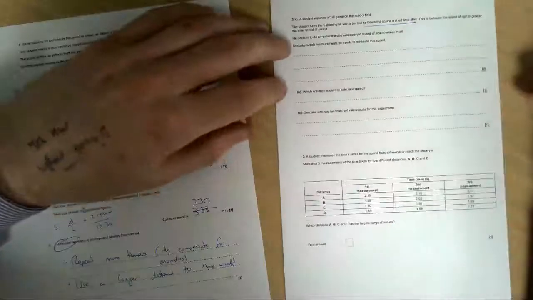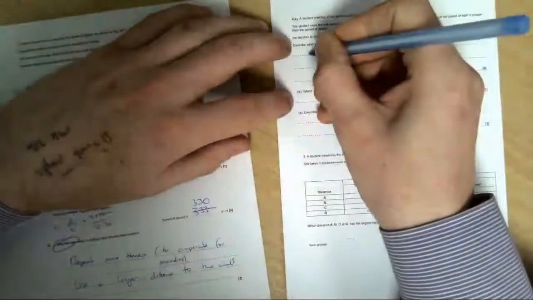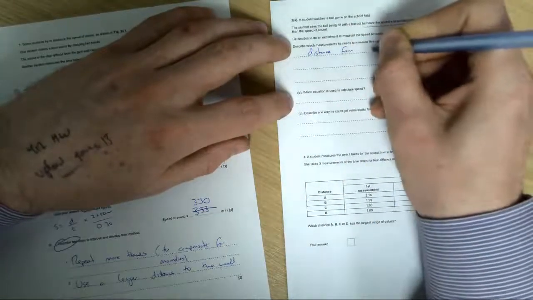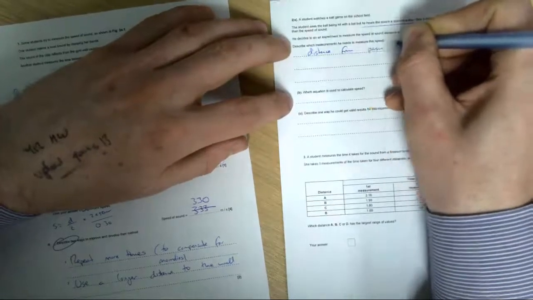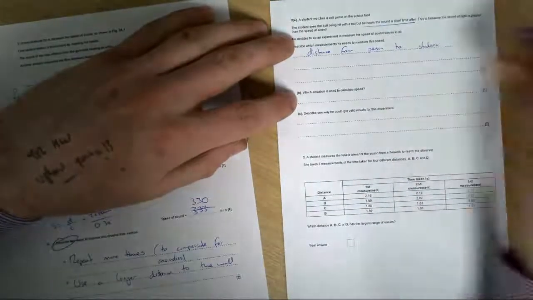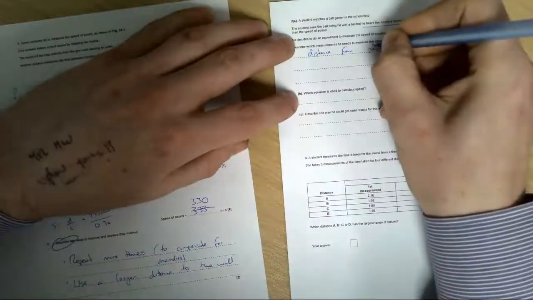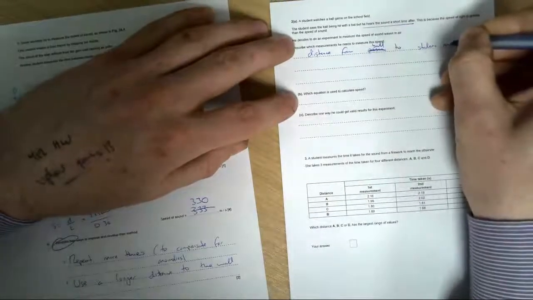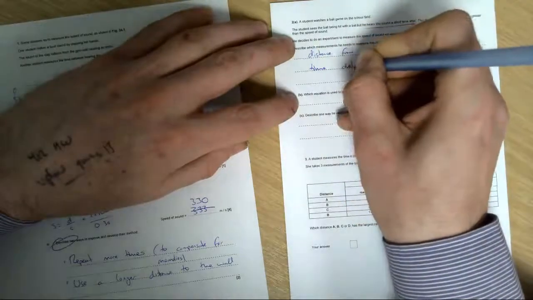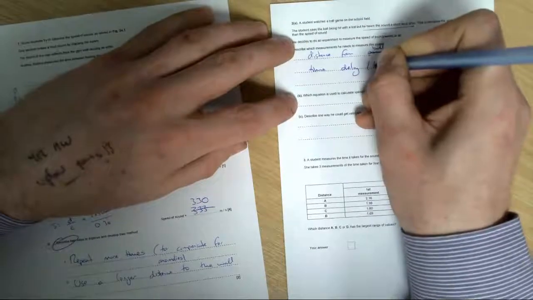It's a 2-mark question, so we need to write 2 things, and you've probably got the theme here. We need to know the distance from the person to the student, or sorry, that's a bit vague, isn't it? Distance from the ball to the student measuring. And we need to know the time delay, or the time taken for the sound to get there. So it's a fairly common theme in at least these questions I've chosen.